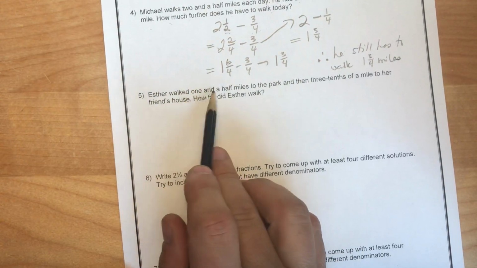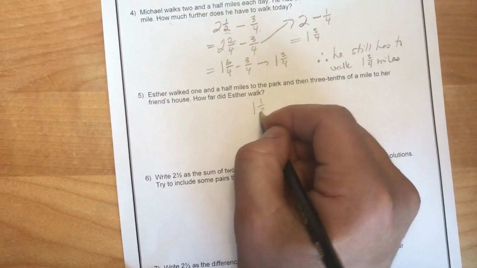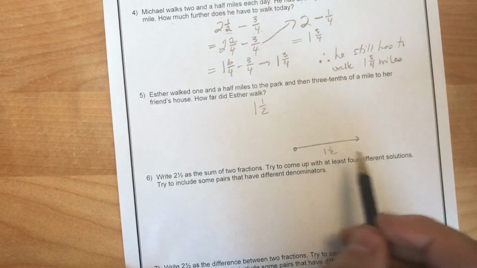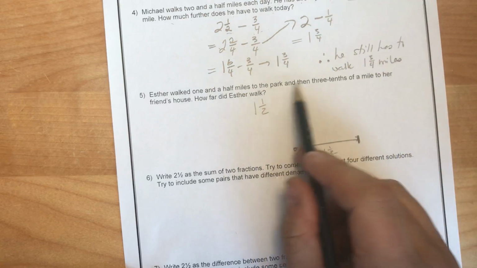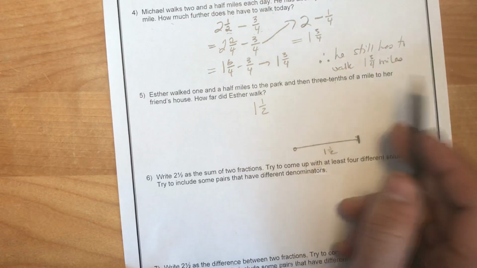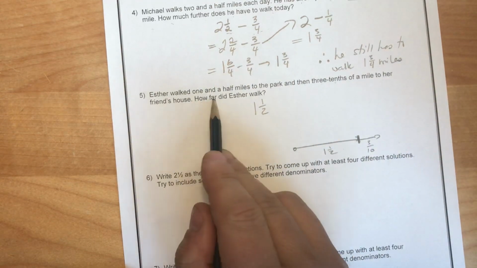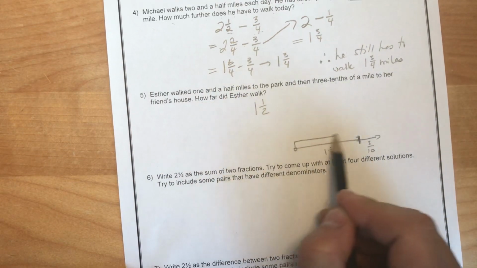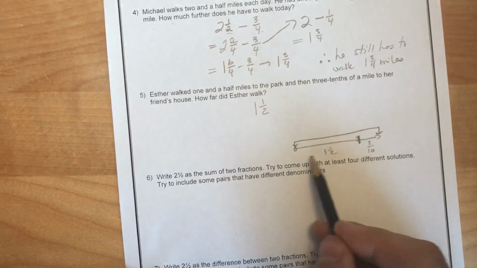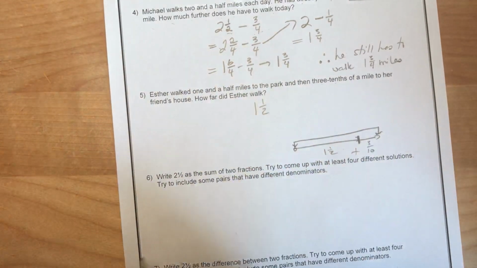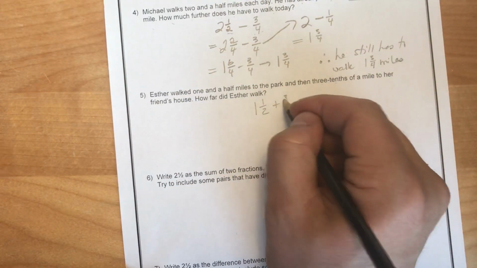Esther walked 1.5 miles, so she already walked 1.5 miles to the park. So she goes here to here, it's like 1.5 miles to the park. And then she walks 3/10 of a mile to her friend's house. And it says, how far did she walk? And we're kind of looking at how far did she walk in total. So in this question here, this is an addition problem. So we have 1.5 miles plus 3/10.